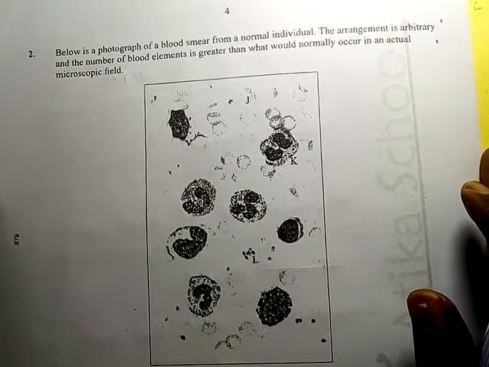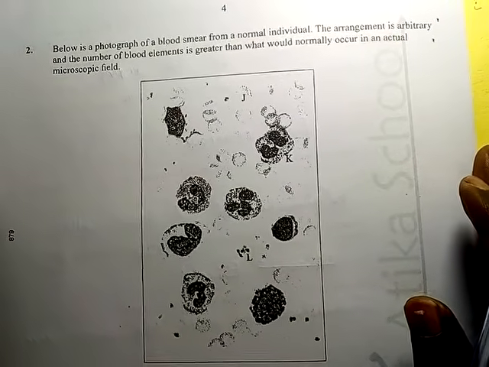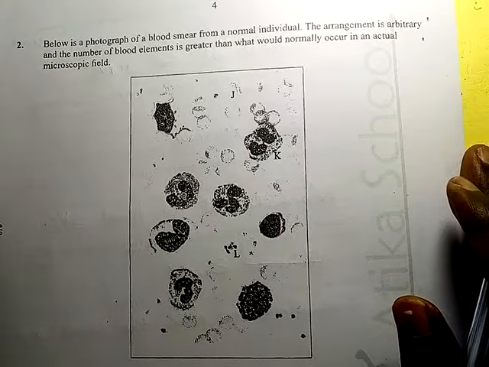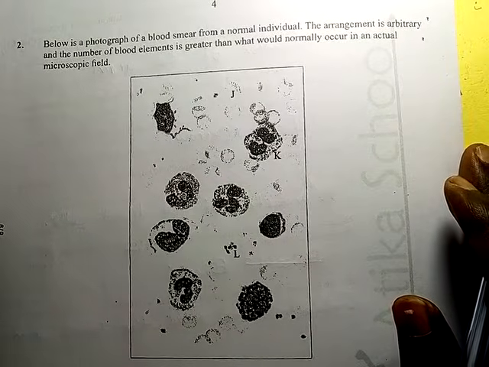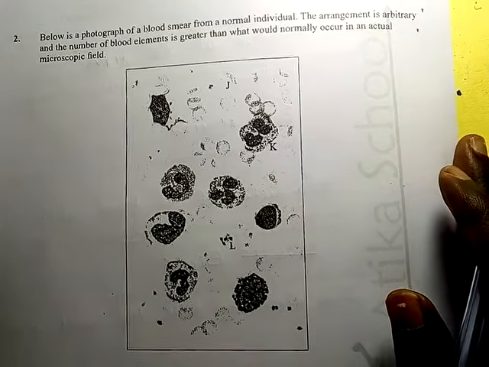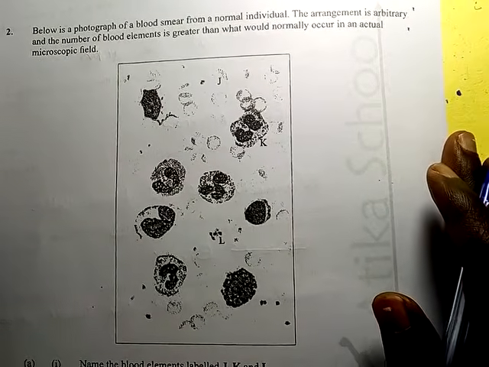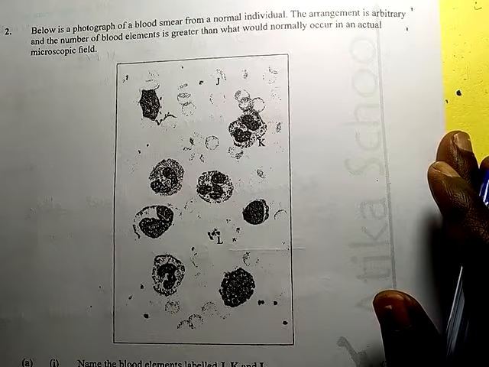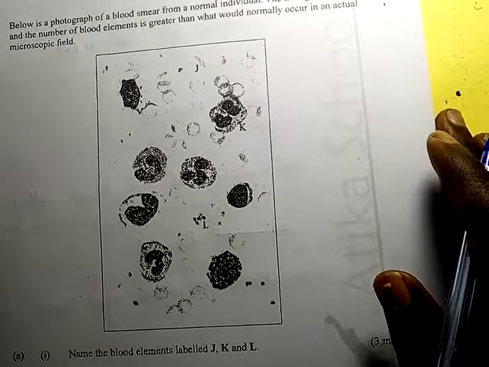Question 2. Below is a photograph of a blood cell smear from a normal individual. The arrangement is arbitrary and the number of blood elements is greater than would normally occur in an actual microscope field.